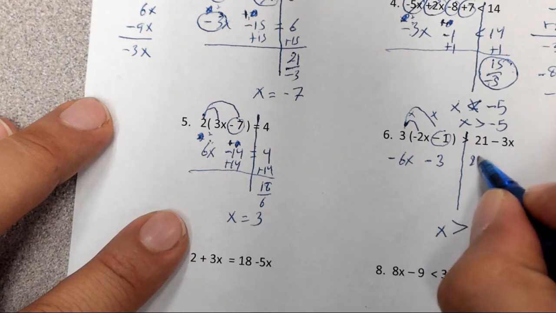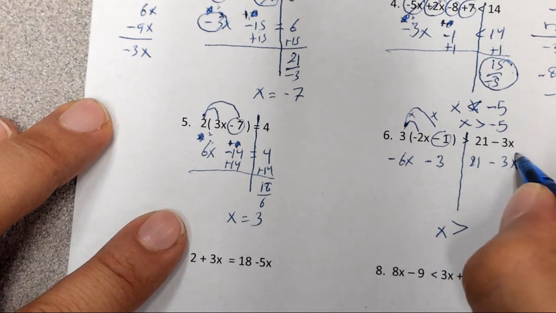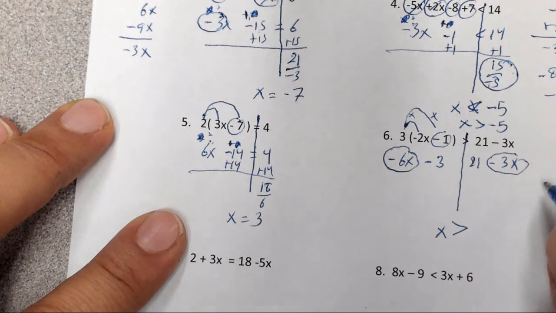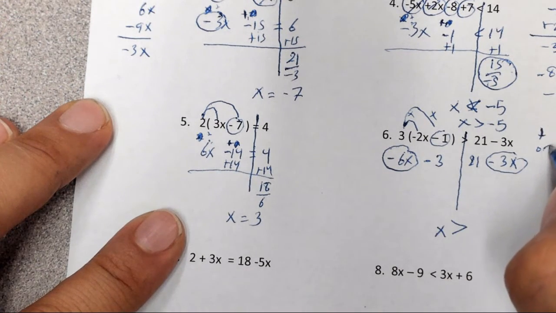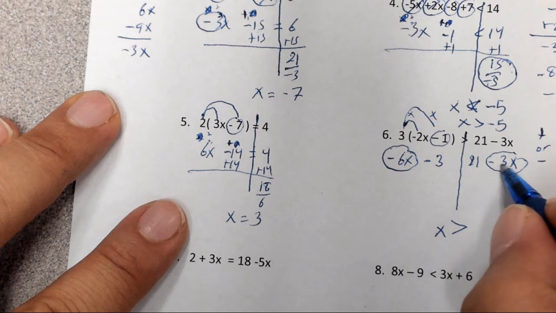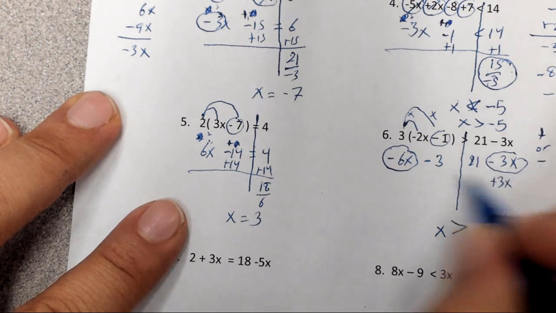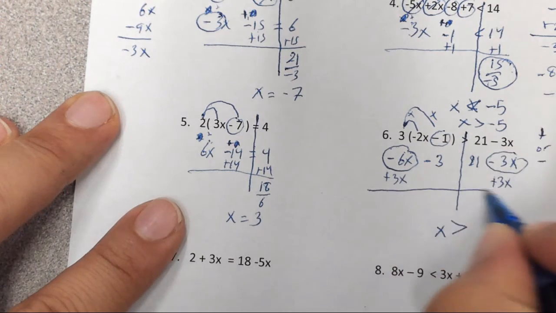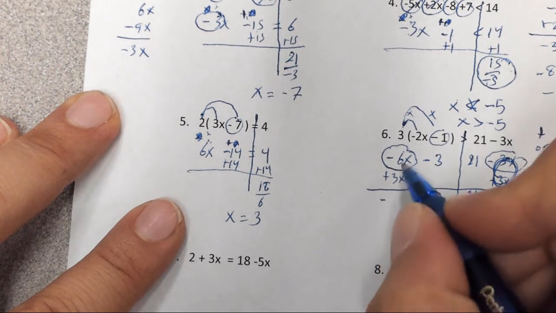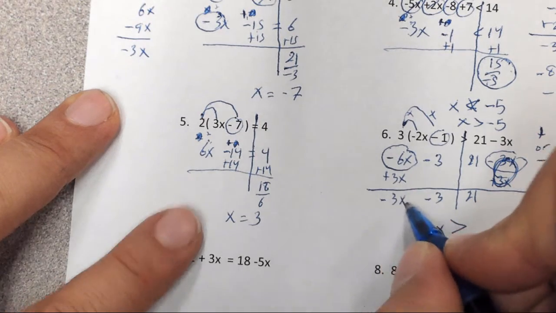Now the problem we have is we have x on both sides. So an x over here and an x over here. And the only way to get rid of an x on both sides is to either add or subtract it out the way. Since this is opposite operation, the opposite of minus 3x is plus 3x. So we add it to both sides. This crosses out. And negative 6 plus 3 is negative 3x.